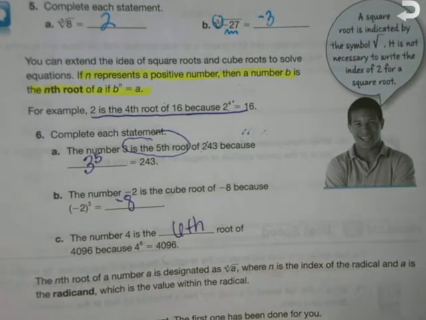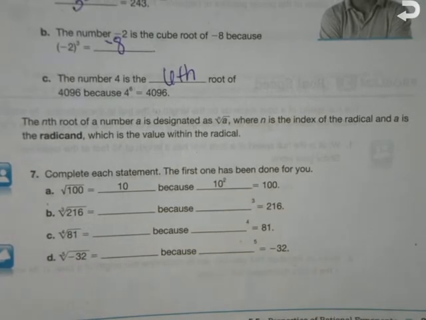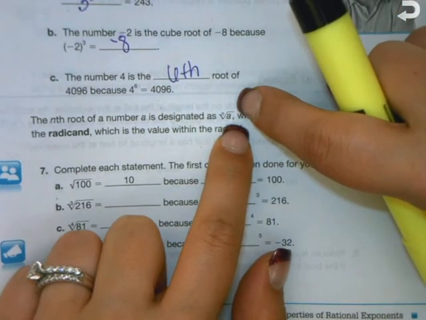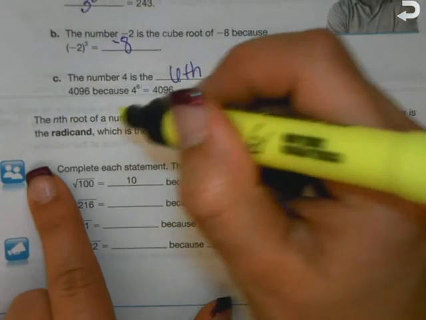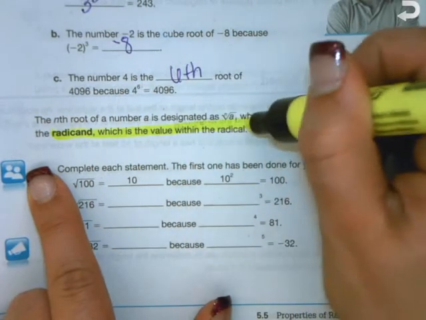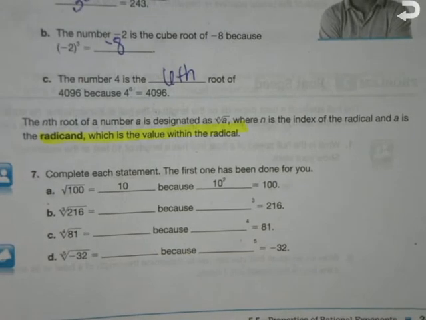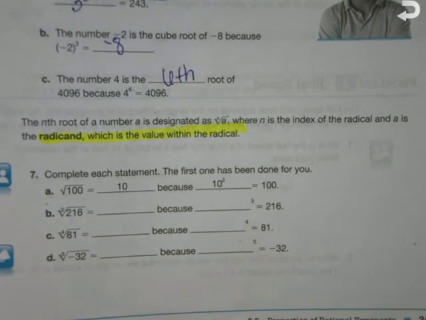Okay, so let's look at one last definition for today. Actually, no, we have one more, but I don't think we're going to get to it. The nth root of a number a is designated as the nth root of a, which we're going to look at. n is the index of the radical, and a is the radicand, which is the value within. So the definition of radicand is the value within the radical. Okay, that's all I need you to write. The radical is like the square root symbol. It's not always called a square root because that's a specific type of radical. That actual symbol is called the radical.